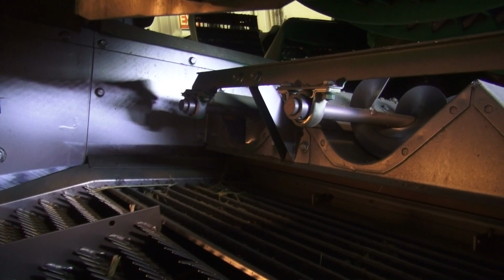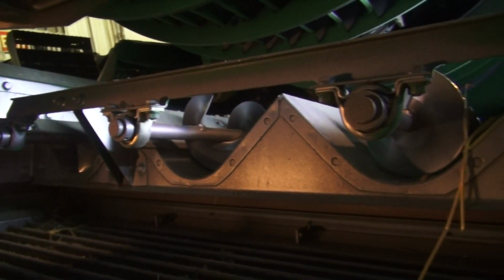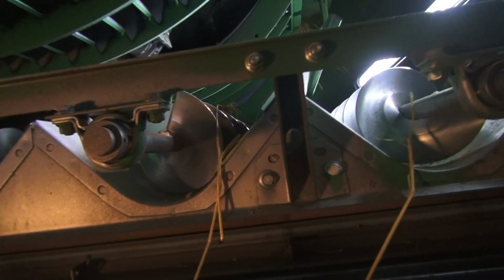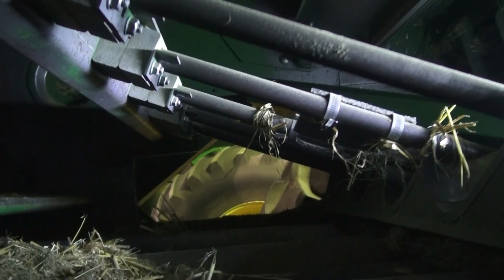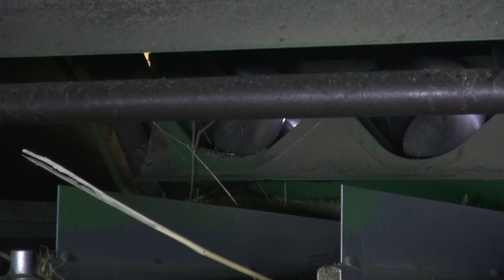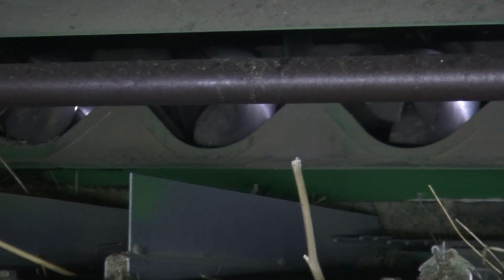When we compare shoe augers between the combines, the STS has only 4. When we look at a CTS2 combine, it has 6 shoe augers. When we look at the big boy 9600, we'll see 7 shoe augers in here.